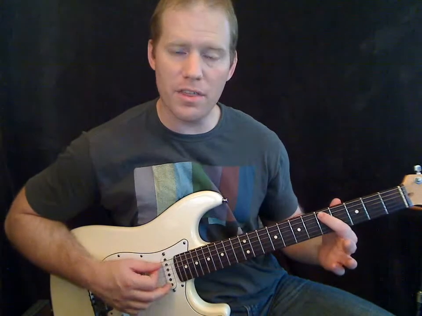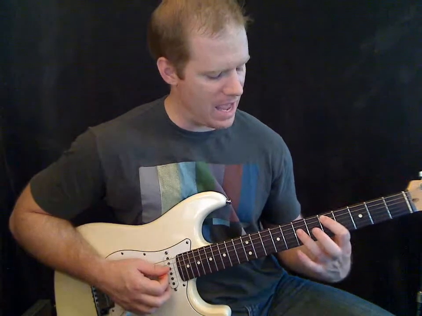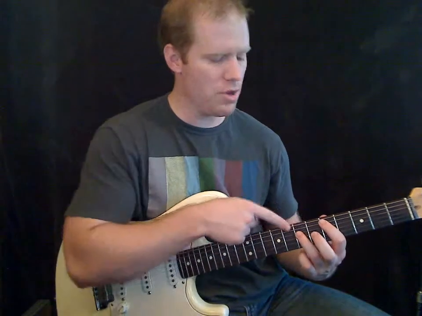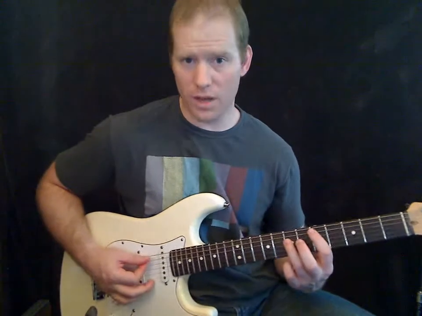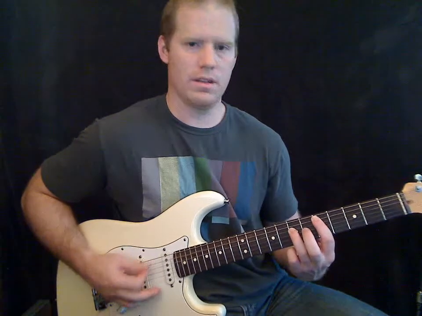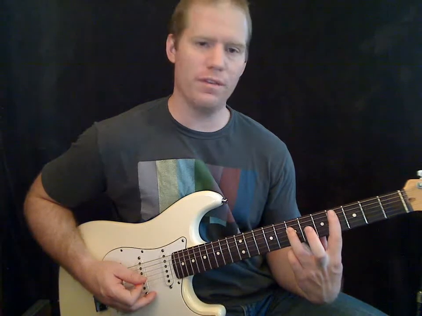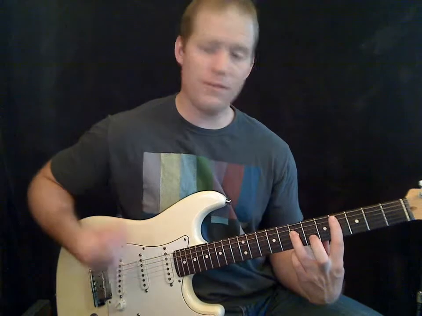That's 5th fret on the A string and 7th fret on the D string. Make sure you mute this thick E string here. And you're going to play that 12 times, palm muted, and then lower just your 1st finger again to the 4th fret and play both notes 4 times.